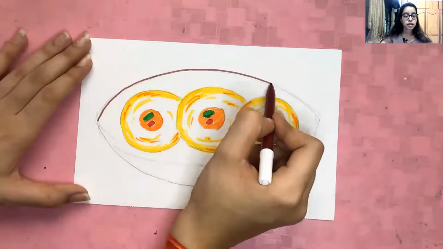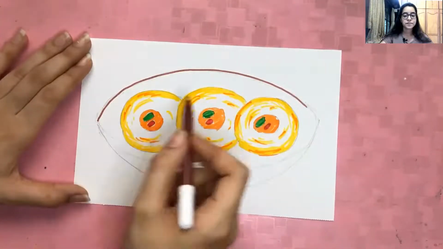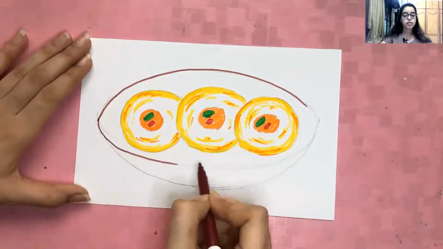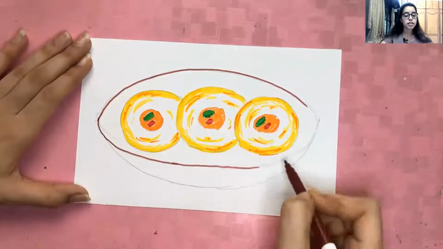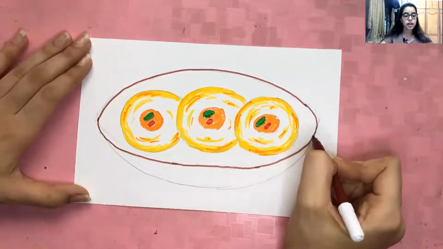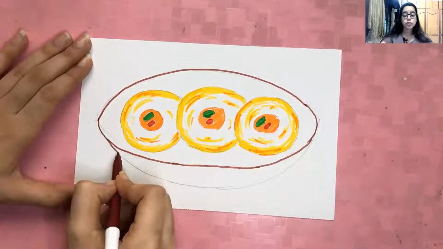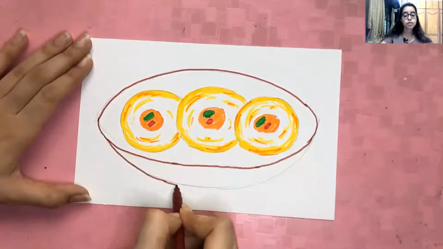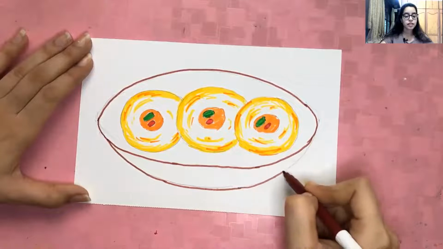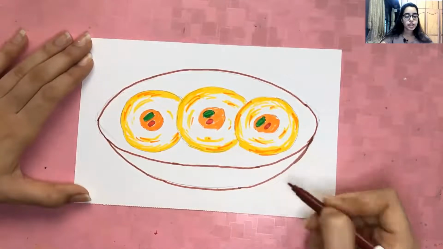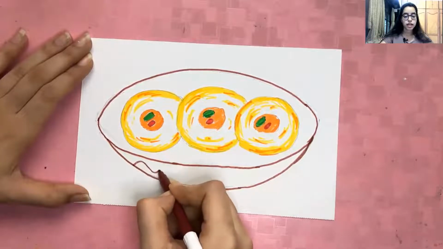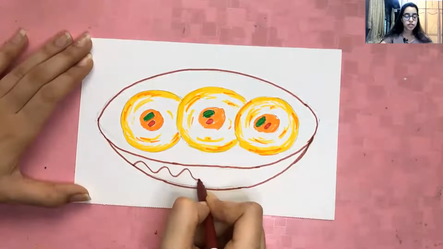Just outlining the dish. And the lower portion, everything. Just outline the dish nicely. And then also the lower portion of the bowl or the dish or the plate. Let's give a little of detail into it now. So I'm just giving the zigzag lines, the curvy lines over here.